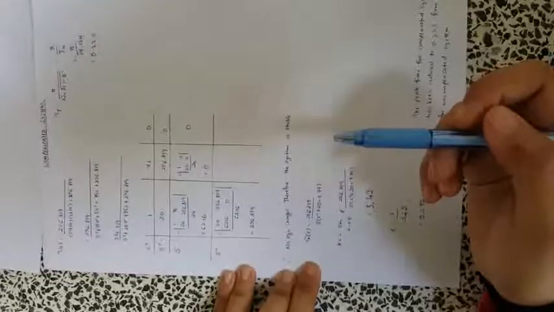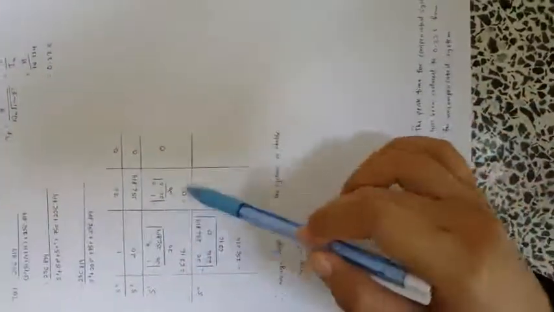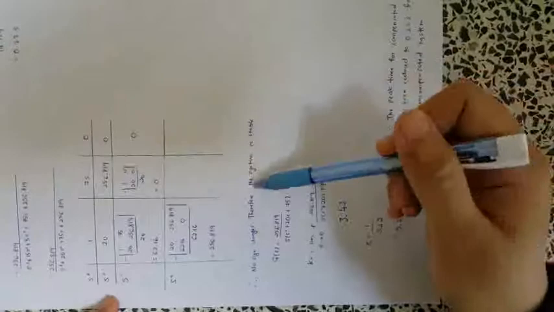To make sure that the system is stable, we use the same method, the Routh table. There is no sign change detected, so the system is stable, and only then can we find the steady state error for the compensated system. We obtain Kv equal to 3.42, so our steady state error is 1 divided by 3.42.